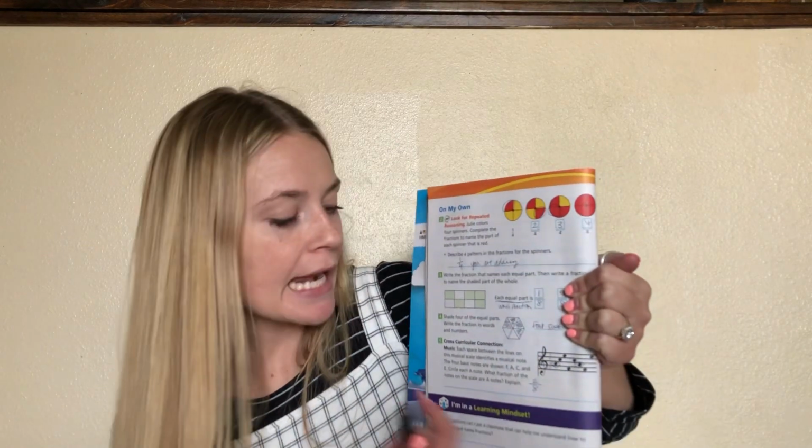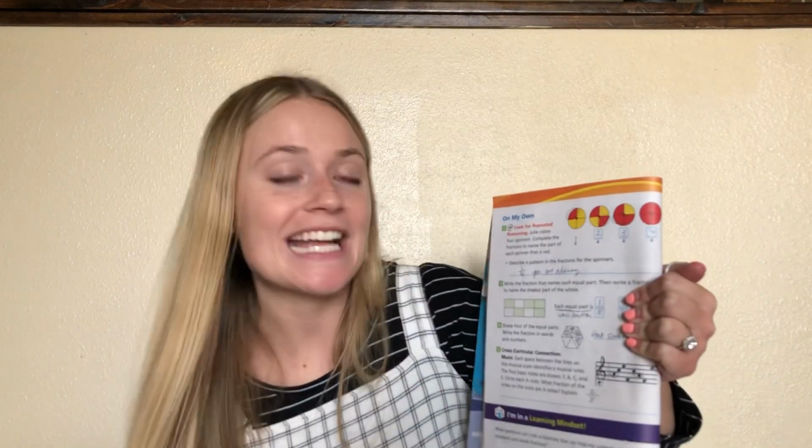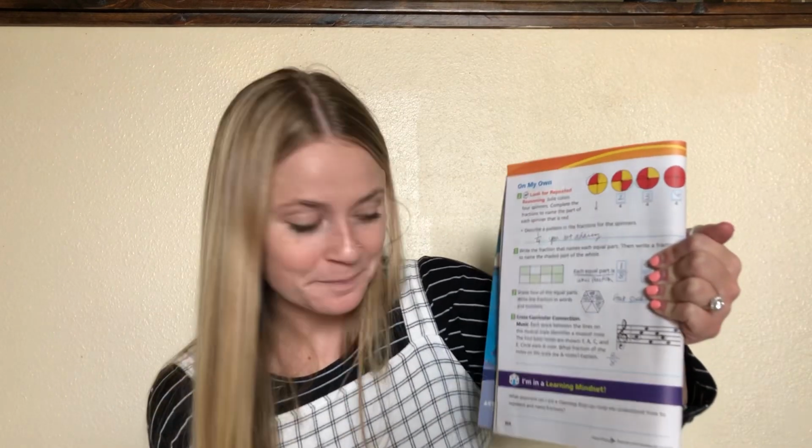And you would explain how we got that. Well, we just circled all the notes along that A space, and then we just counted up the total number of music notes in that whole scale. And that's how we got 8 on the bottom.